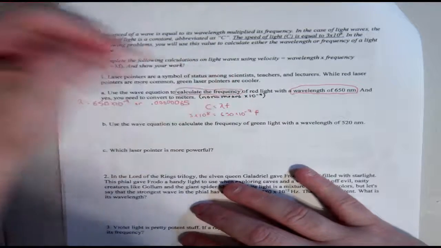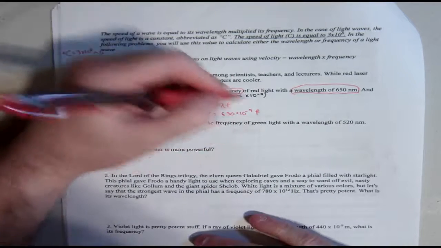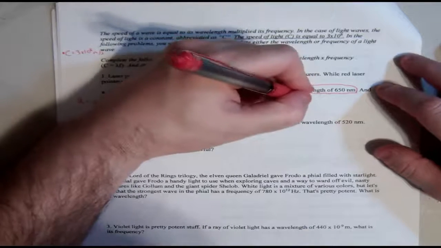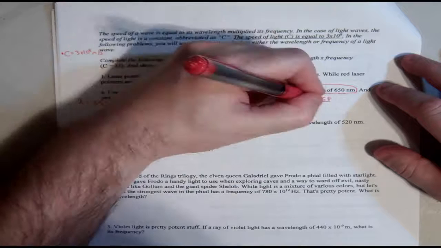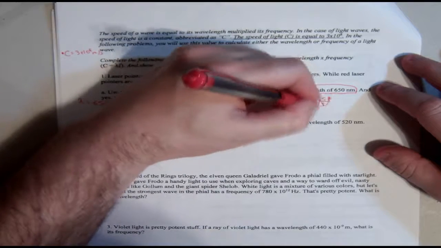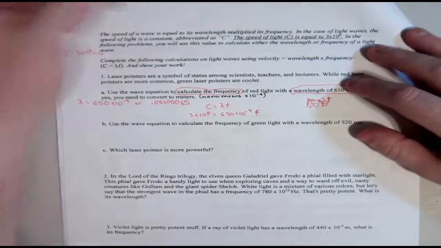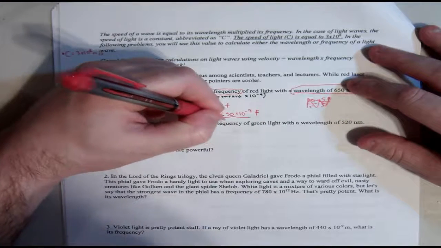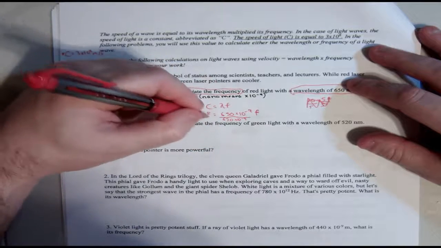And that's it. These next several problems, this is as easy as it gets, right? I mean, it's more or less like 10 equals 5f. What do you do? You divide it over. That's all you're going to do with these. Very, very easy, okay? So what you're going to do, again, divide this out. 650 times 10 to the minus 9. Cancel.